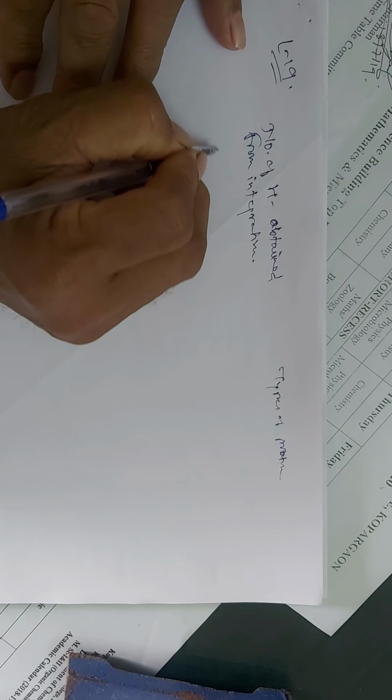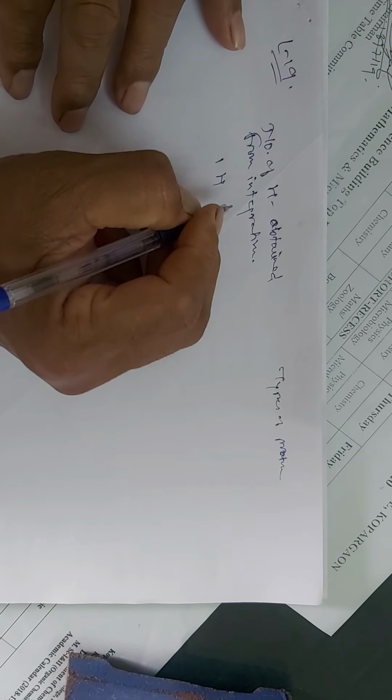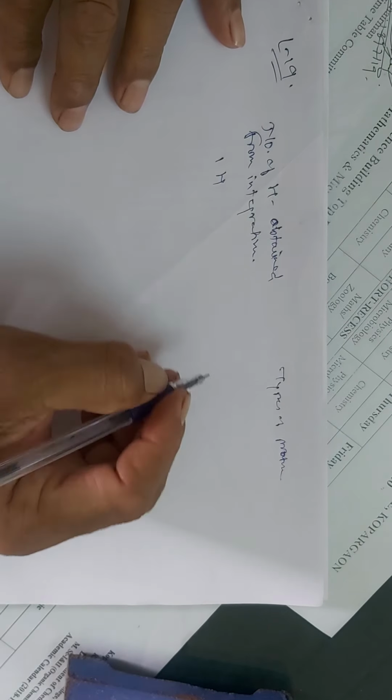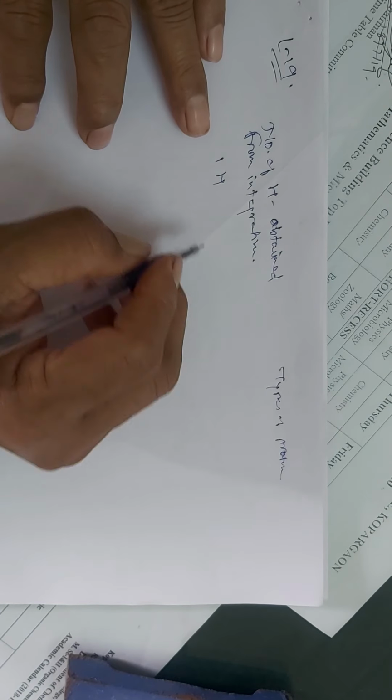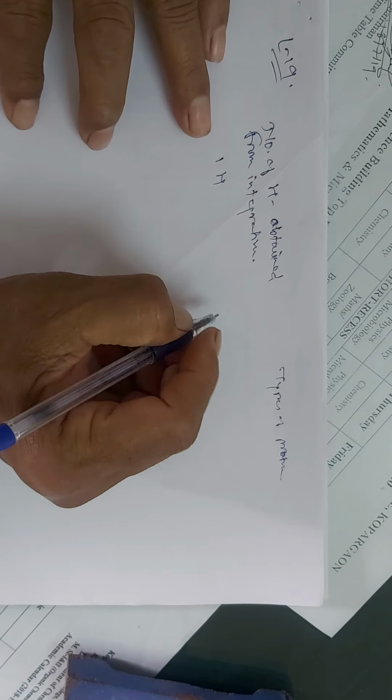Means here when we are getting the integration for one proton, if only one proton is obtained in the integration, the peak is responsible for only one proton. And so what type of groups may be present?